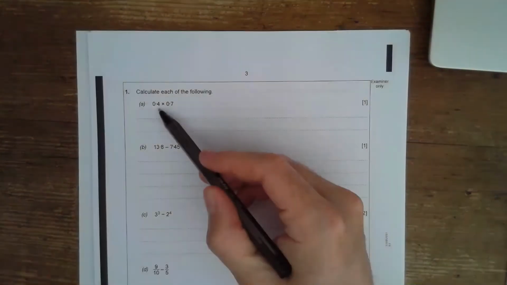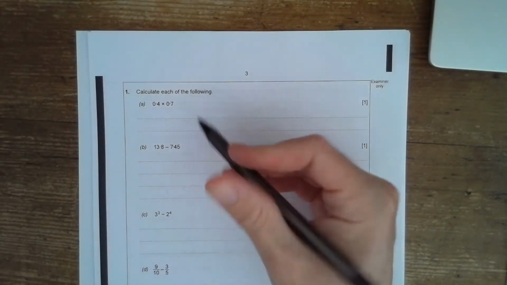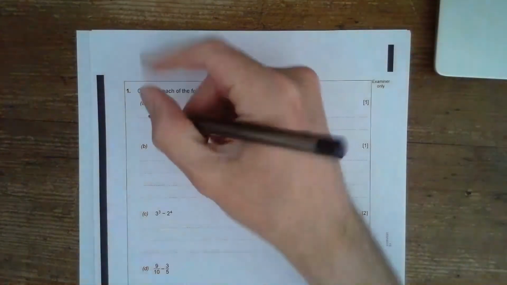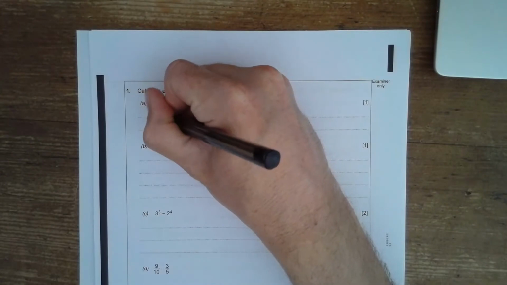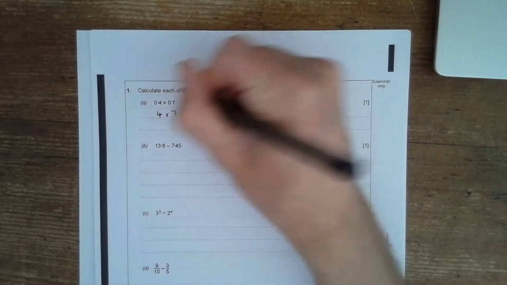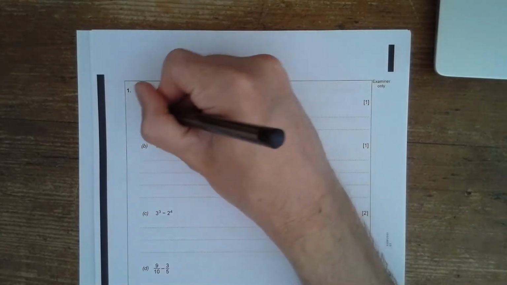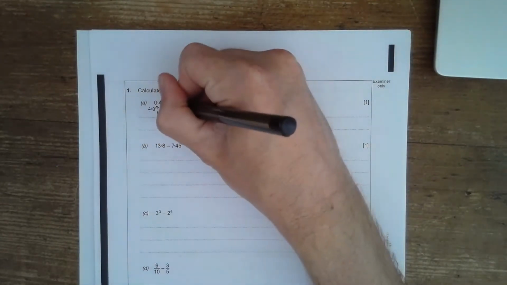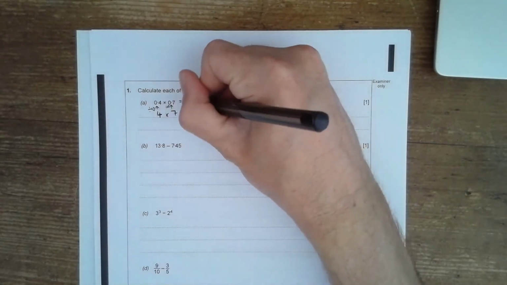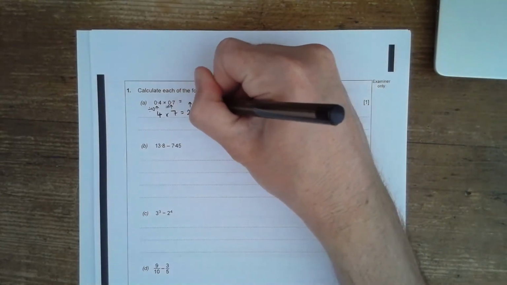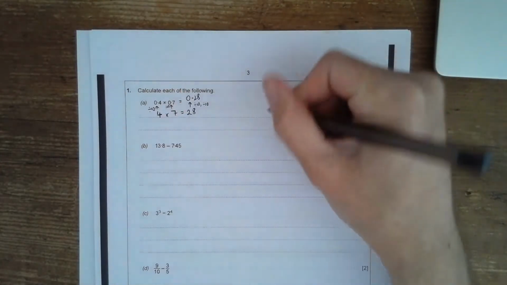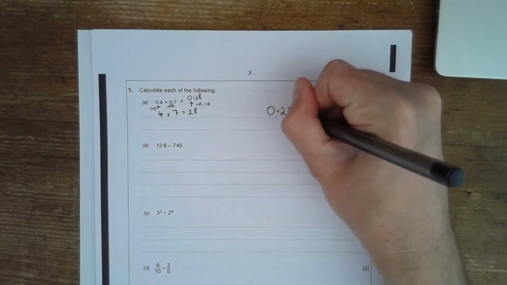Okay, the first question says, what is 0.4 times 0.7? Now, the most common wrong answer here will be 2.8. It's not. It will be based on that. If I say what is 4 times 7, we know that's 28. But what have I done to 4 to get to 0.4? I've divided it by 10. And what have I done to 7 to get it to 0.7? Also divided by 10. So that means I need to divide this answer by 10, so 2.8, and then divide it by 10 again, which would be 0.28. So let me make sure that answer is really nice and clear there.